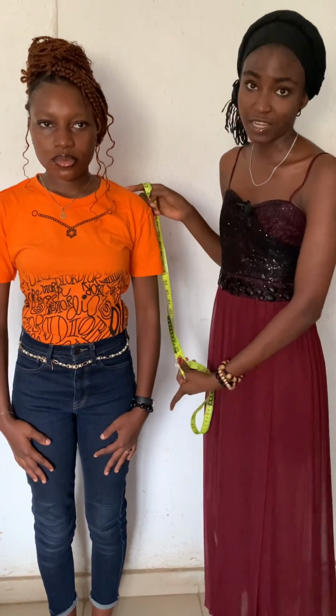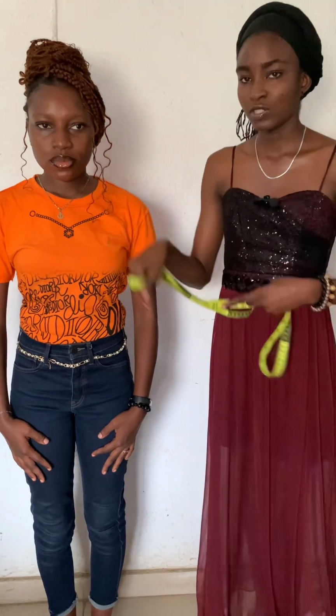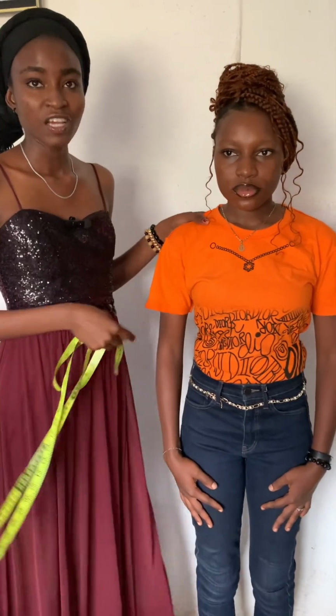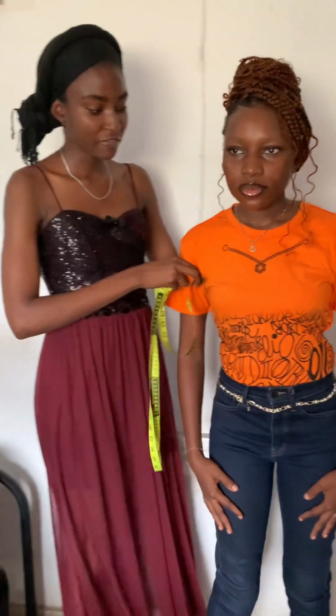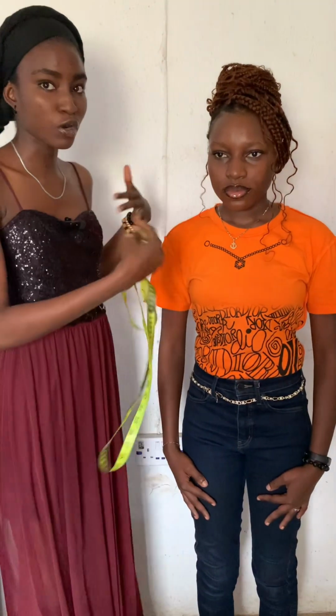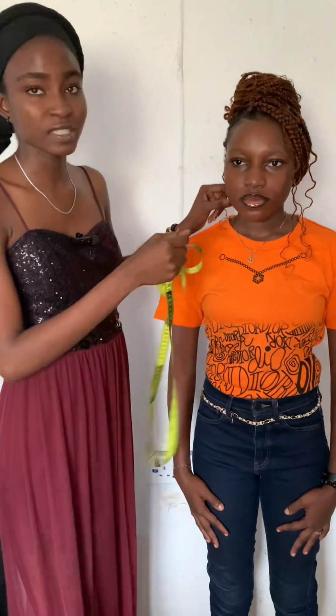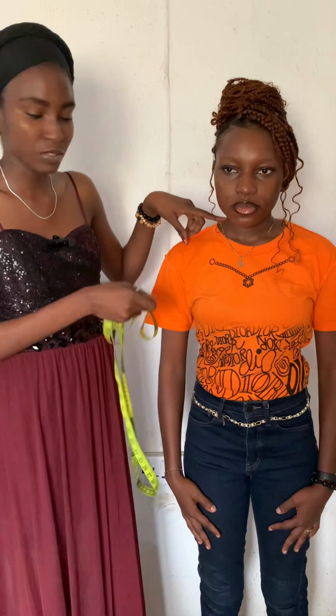So after we've done that, we move over to taking our vertical measurements. I have to do that on the other side of my client. So you might prefer to do that on that side, but it's more comfortable for me on the left. The first measurement, know that all vertical measurements start from the nape of the neck. This is where all your measurements start from.